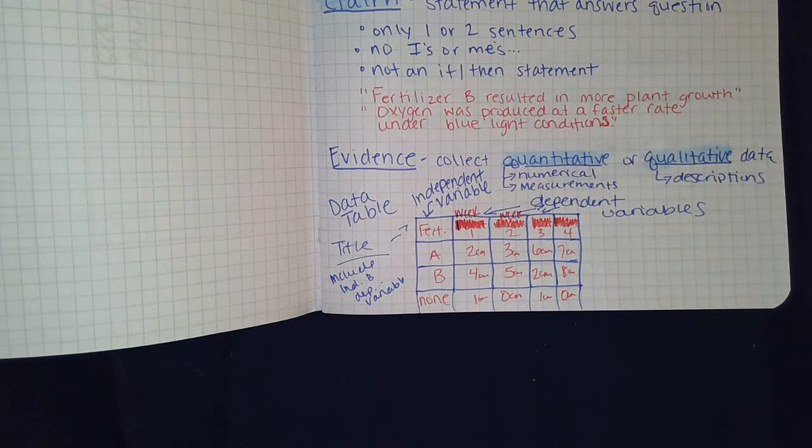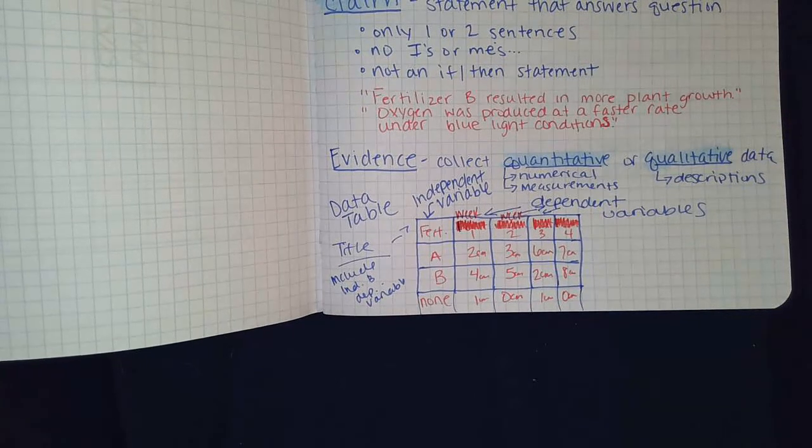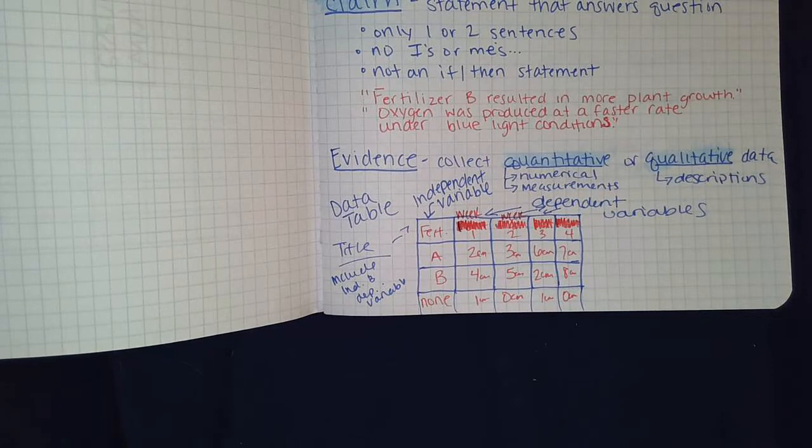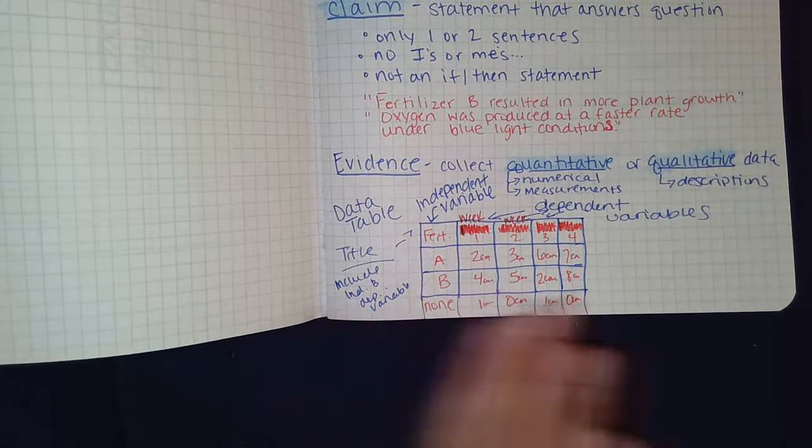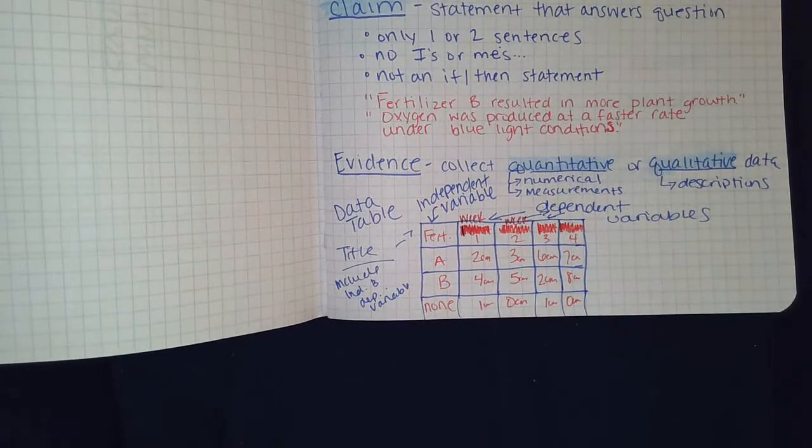So if I was going to title this, I might put growth of plants using different fertilizers or something like that, right? Something that's going to have my independent and my dependent variable both available. Okay, so if I read it, I kind of know what the table's about beforehand. Then what we do is we take this table and we can use that to create our graph.